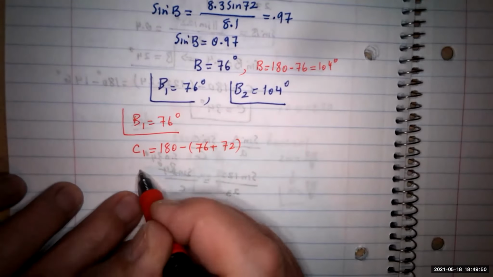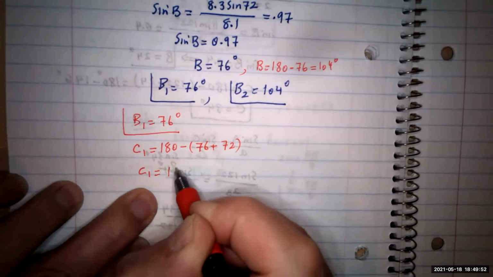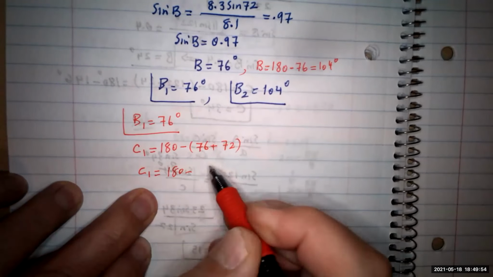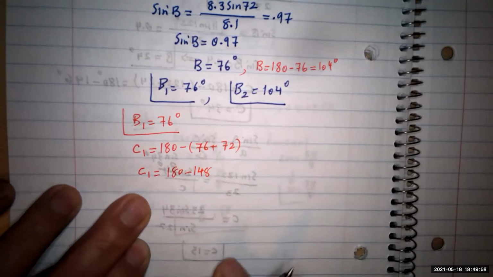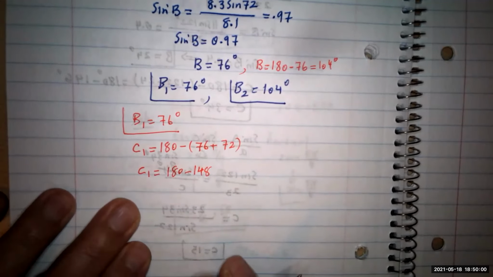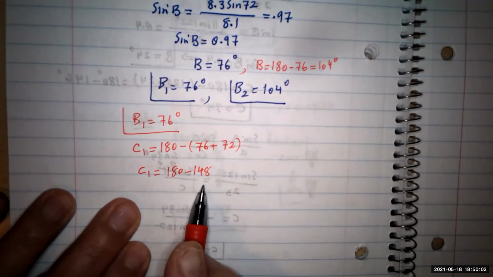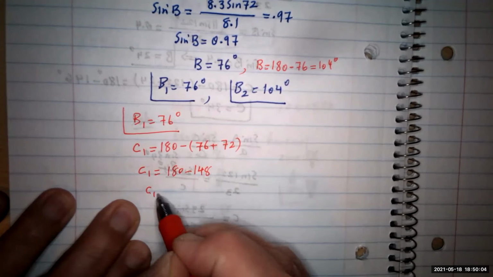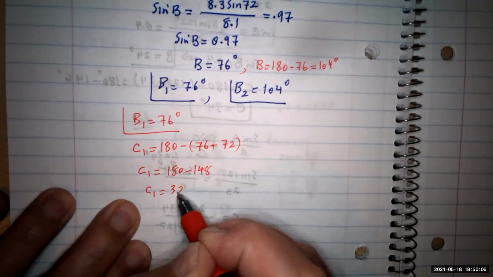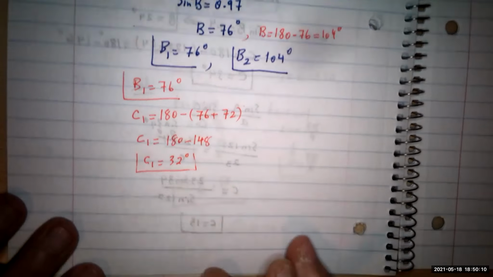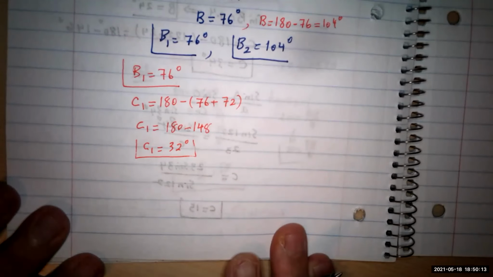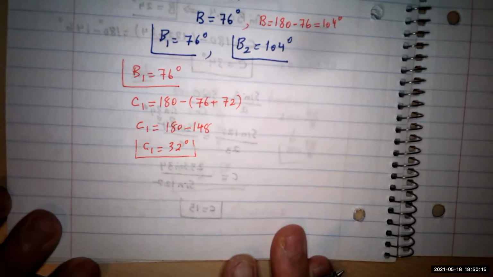So C1 is going to be 180 minus 148, and the difference is going to be 32. So that gives you an angle of 32 degrees. Any question?